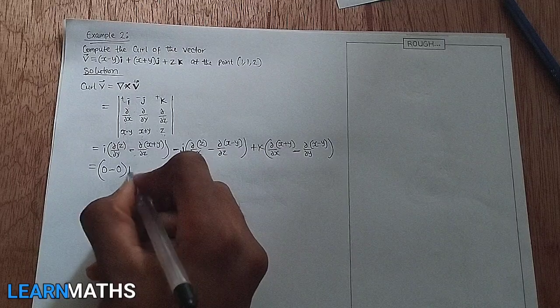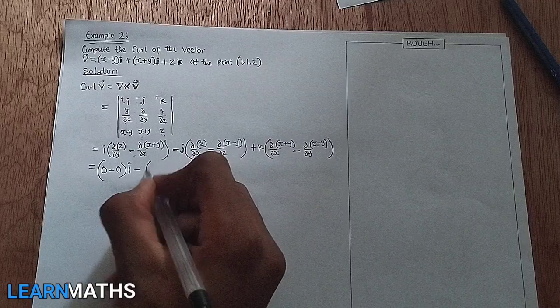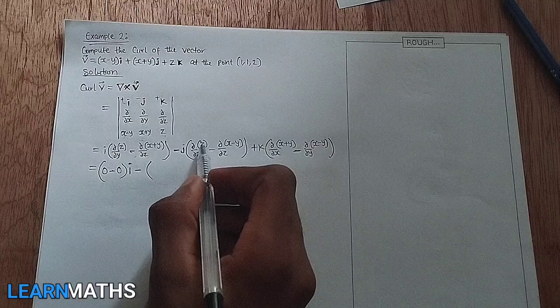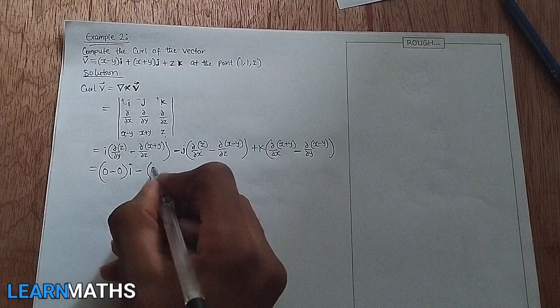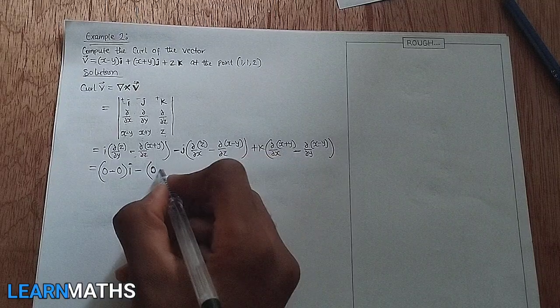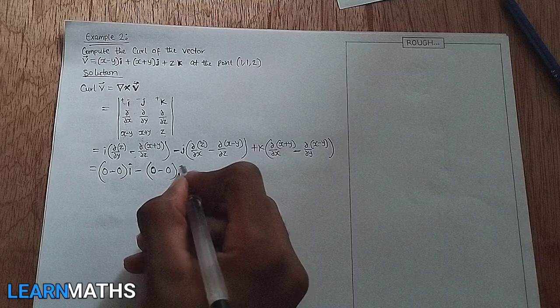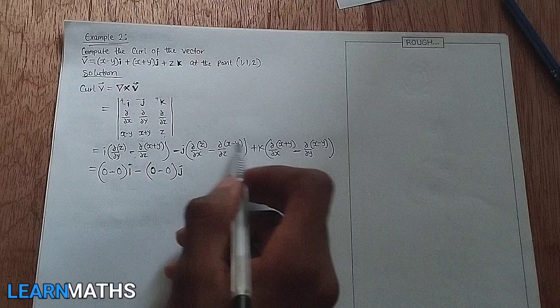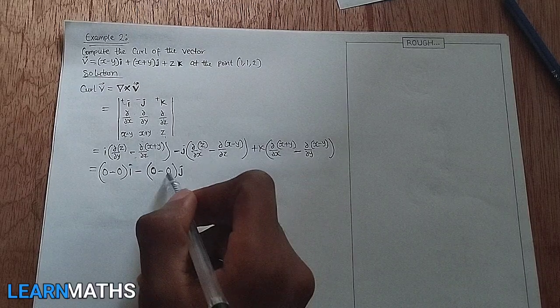That's it for the i component. Now the negative j component: differentiate z with respect to x, z is a constant, so you get 0. Another 0 here, since x minus y has no variable z. That's 0 for the j component.